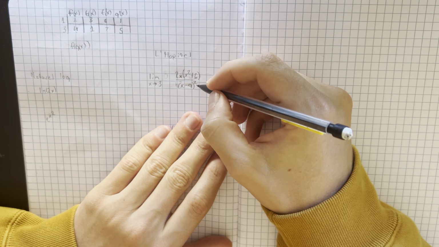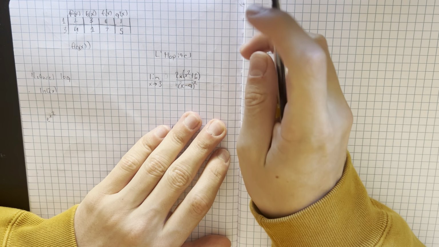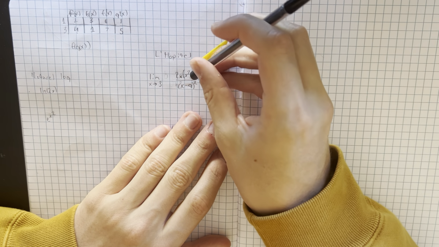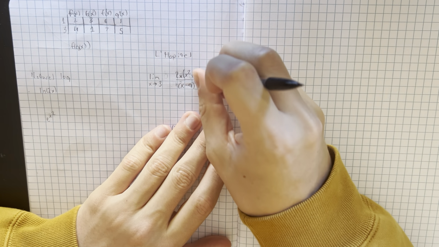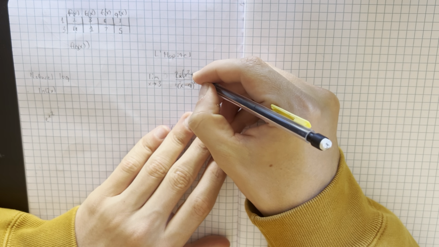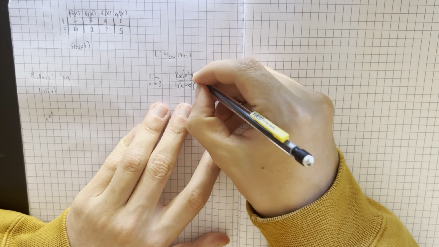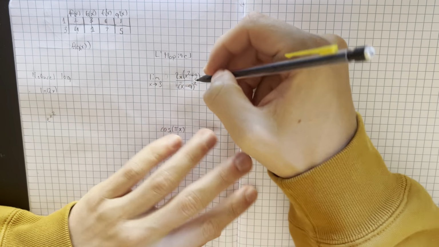So say these go to 0, 0, both of these, if you plug in 3, they would go to 0, 0.